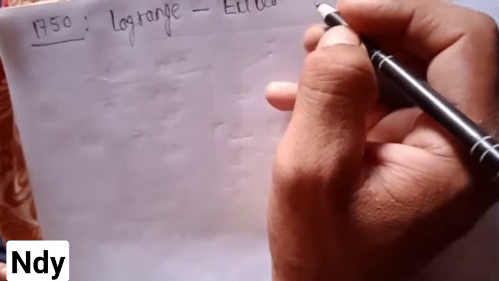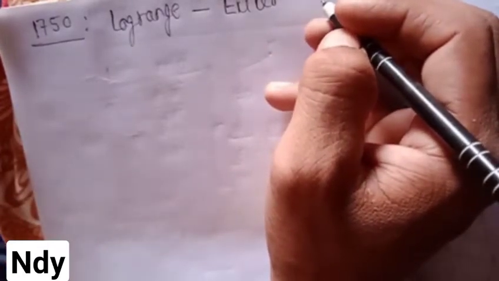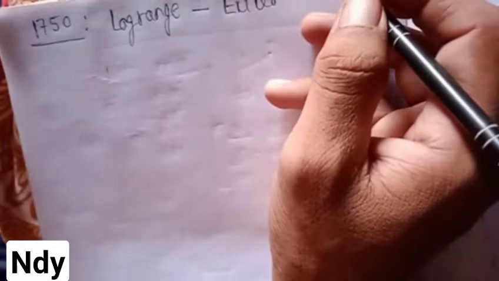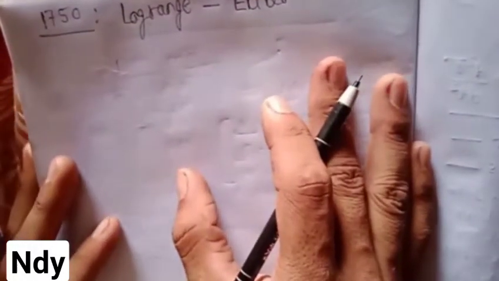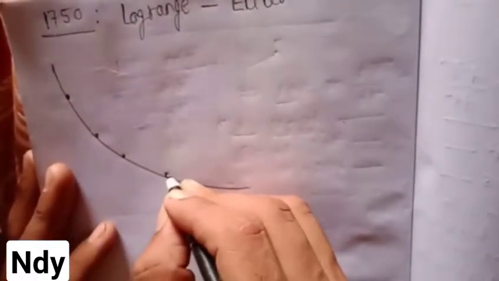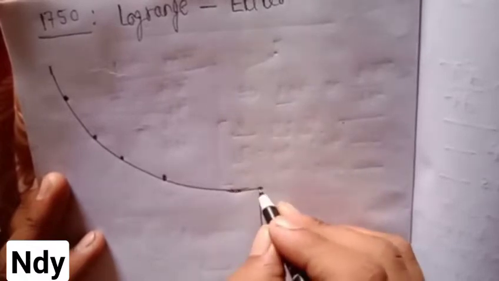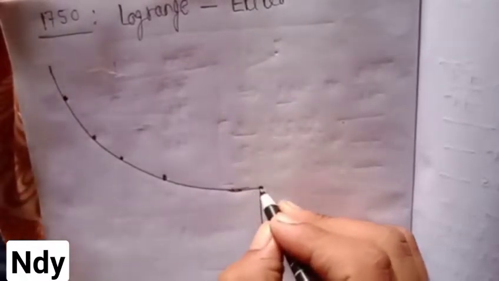Consider a curve, and there are point balls, and we leave these balls simultaneously, and from whatever their position is, they come to this position in the same time.